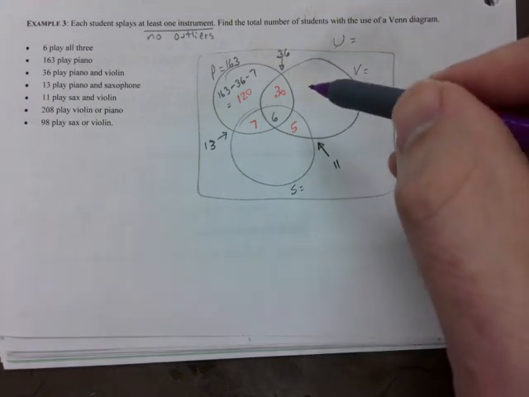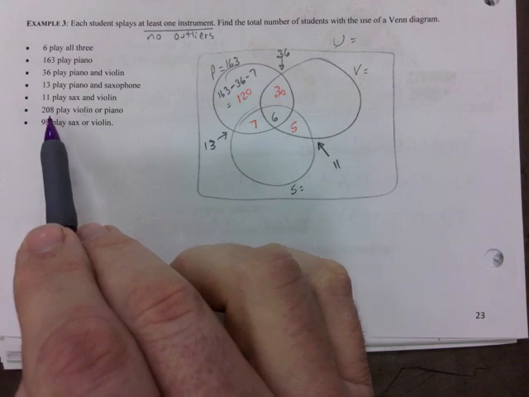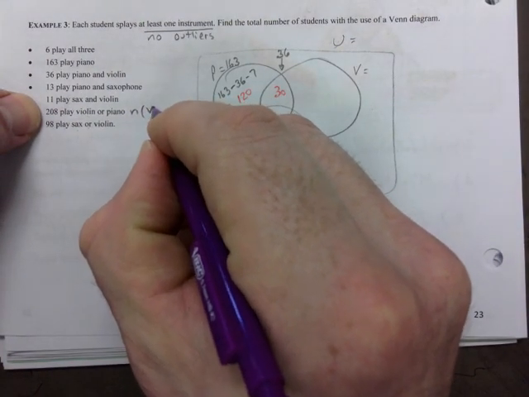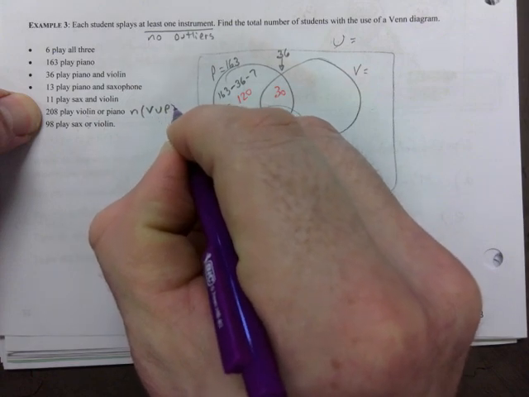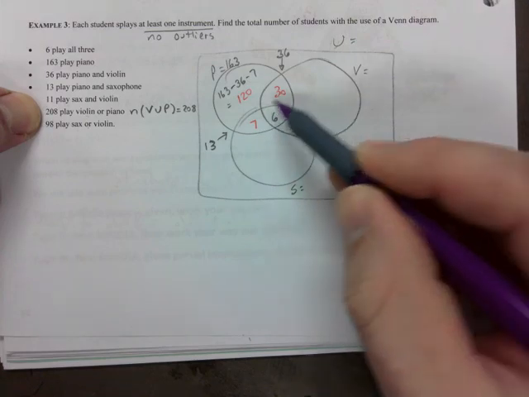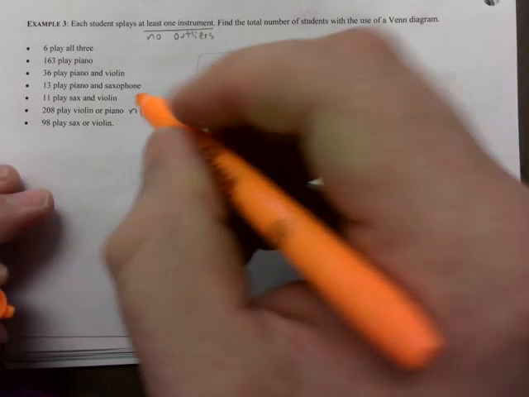It depends on which one you want to start with, but you need to pick the right one. So 208, that would be the number of violin or piano is 208. So that'd be these two here. I'll use orange for that.